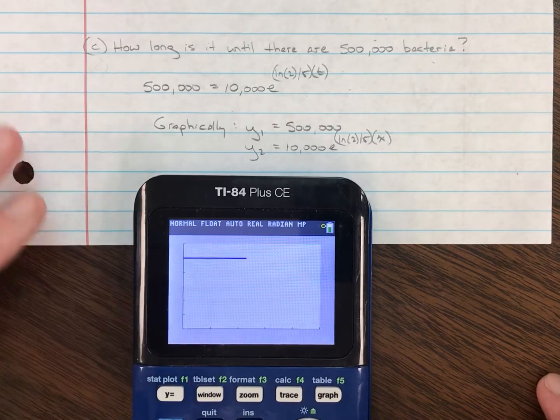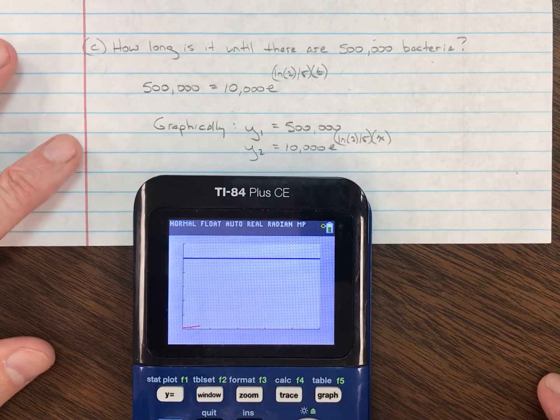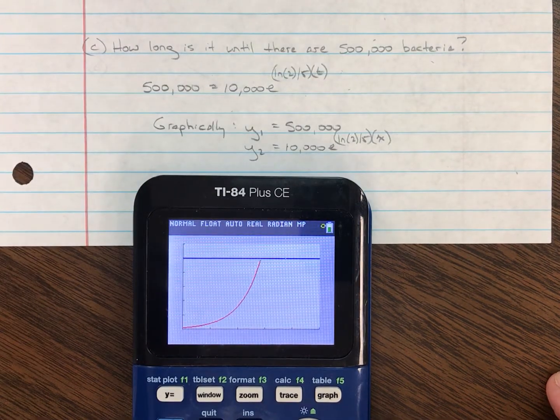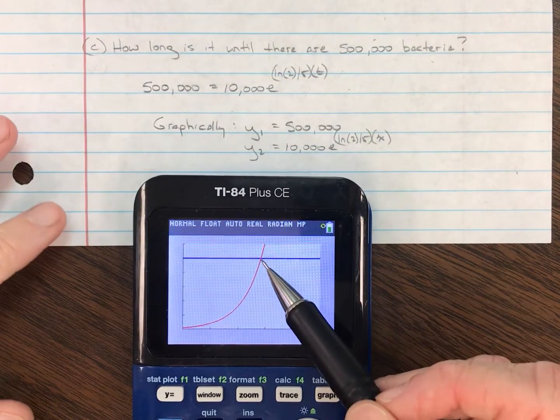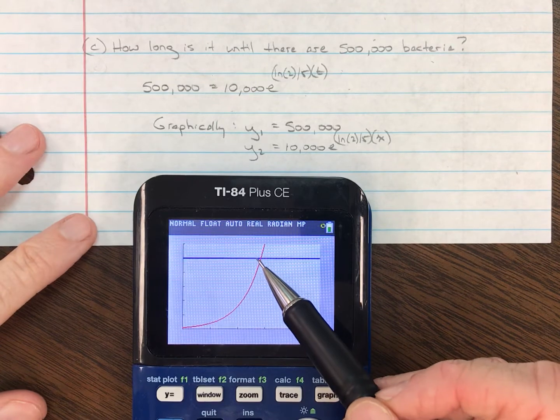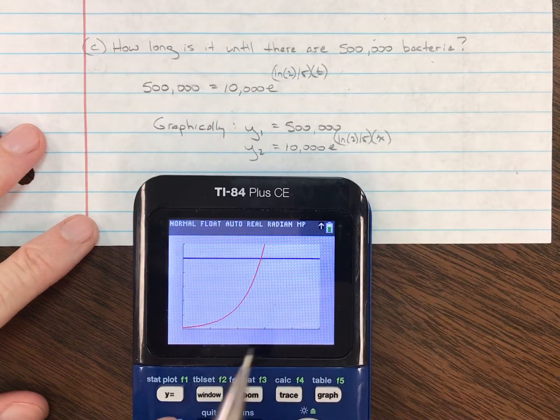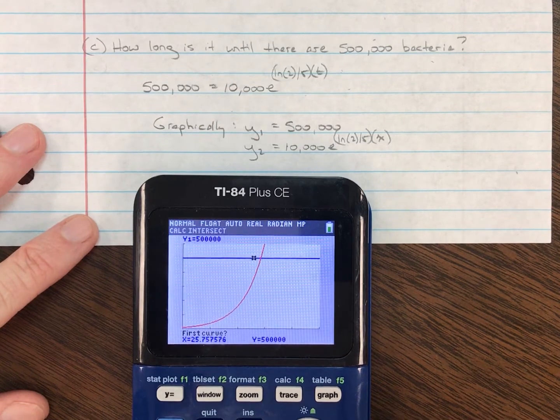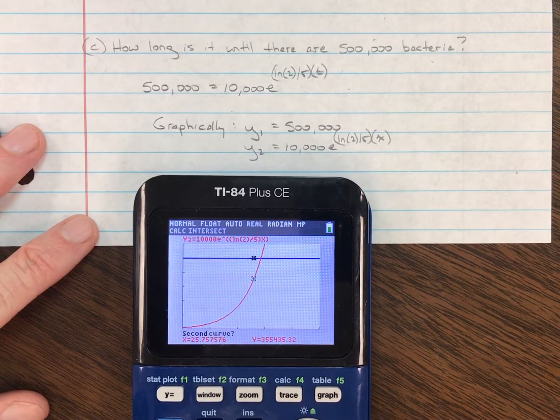So there's my y equals 500,000 line. Here comes my bacteria growing and growing and growing and getting faster and faster. There it intersects. And that intersection point should tell me when it hits 500,000. Second calc, intersection point. Okay, line 1, enter. Line 2, enter.